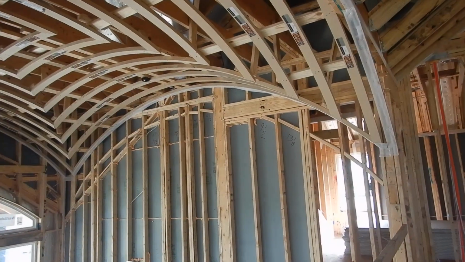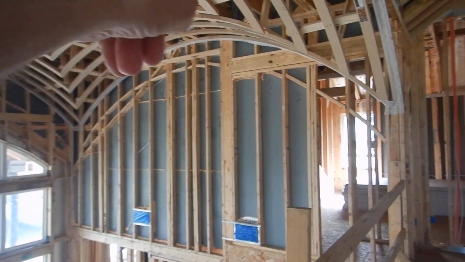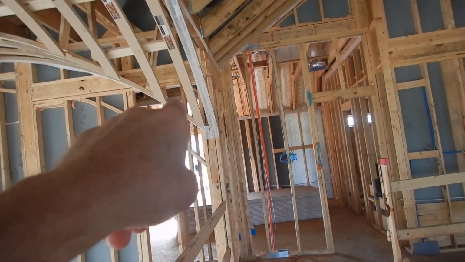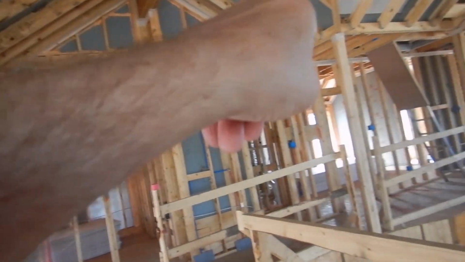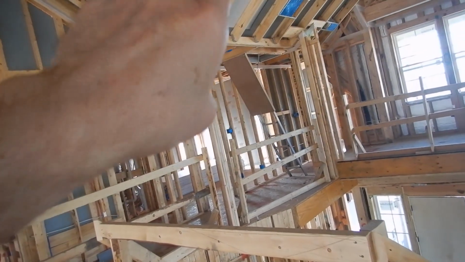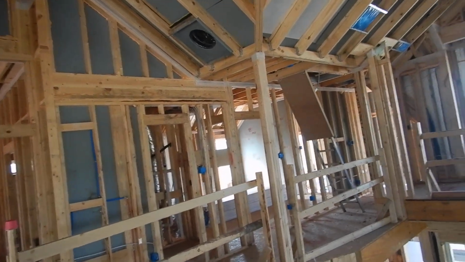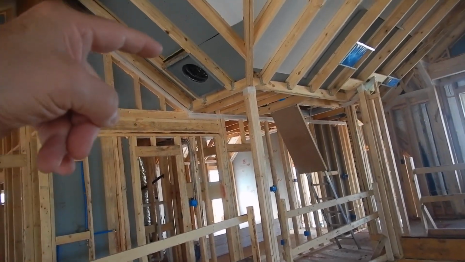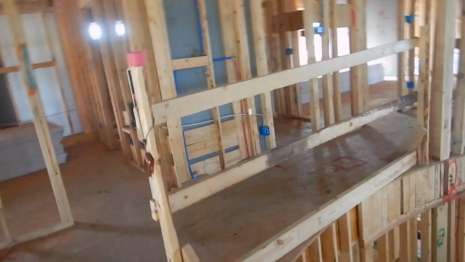Got draft stopping over there, right? It just seems lacking here, and I don't know where you would put it either, by the way, because the drywall goes down below there. I don't know what you would attach the draft stopping to, but this is a good conversation to have.